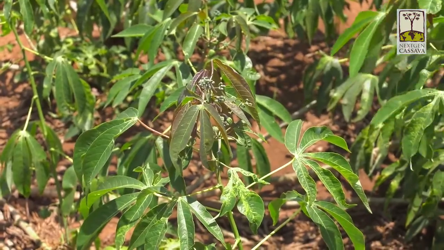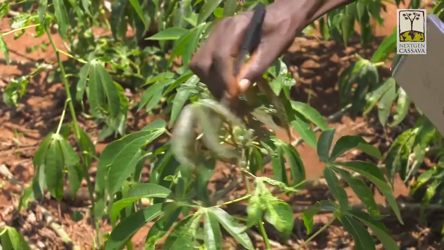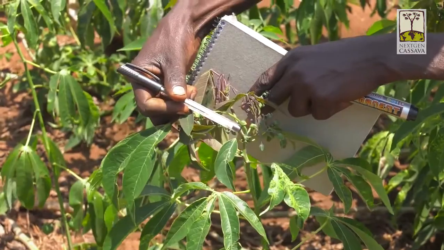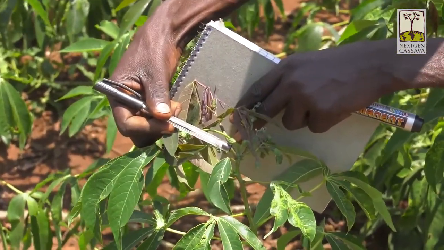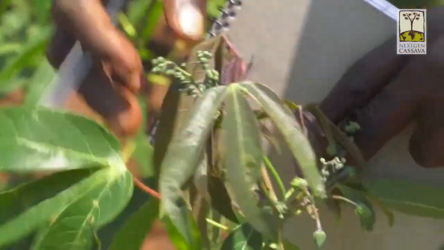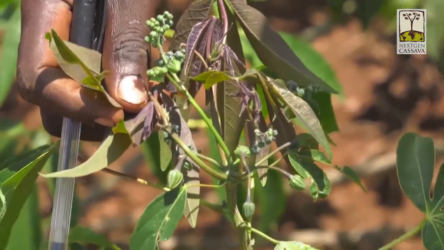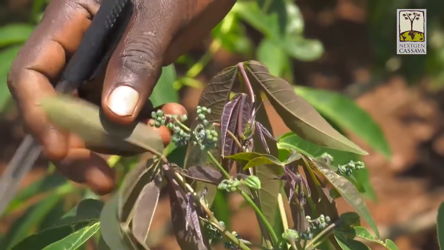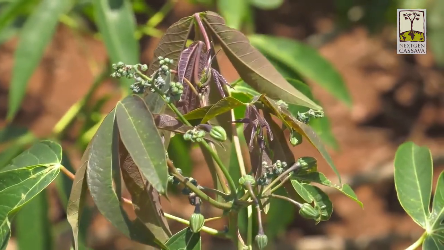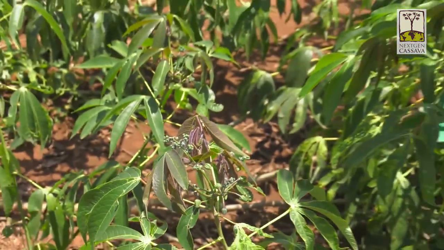Meanwhile, the female flowers are big and sharp pointed at the tip, as we can see. So the characteristic of the flowers: the male is oval, and the female flowers are big and sharp pointed. If you open the female flower, you will get the stigma, white. This white stigma means that it is not pollinated.